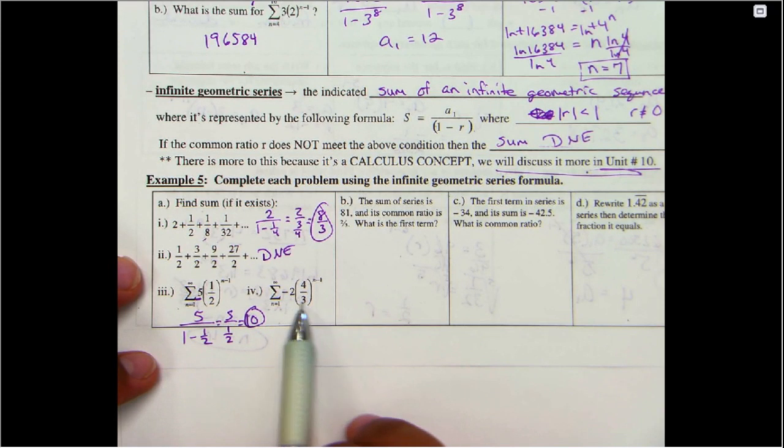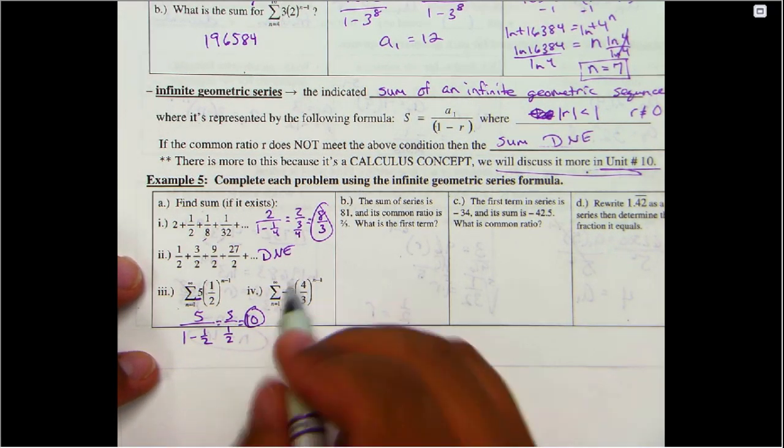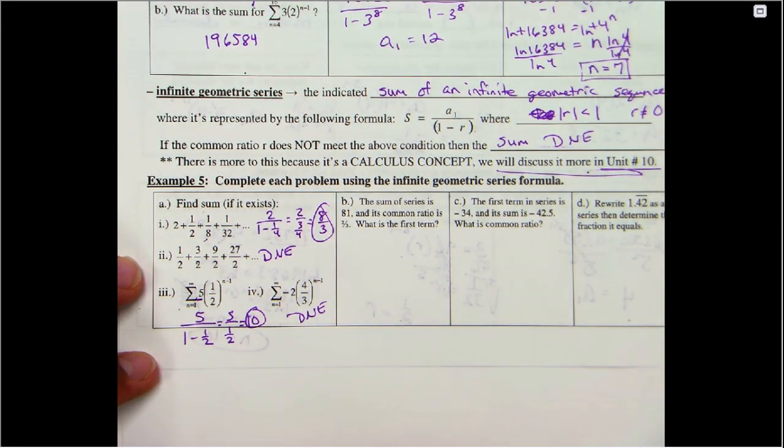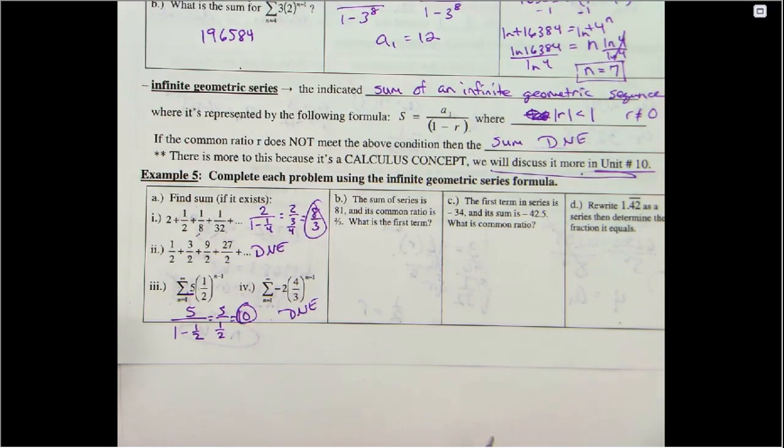What about this one? What's R? Does that meet my condition? So D and E. Huh?